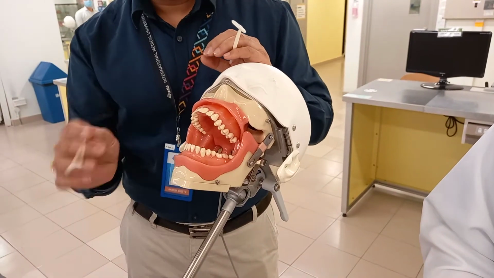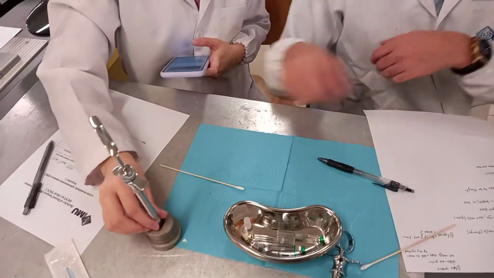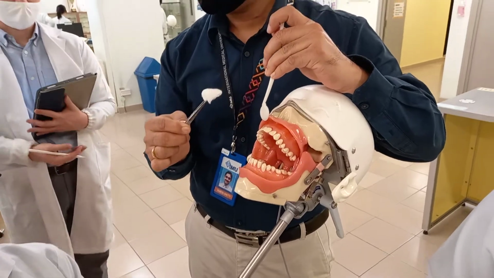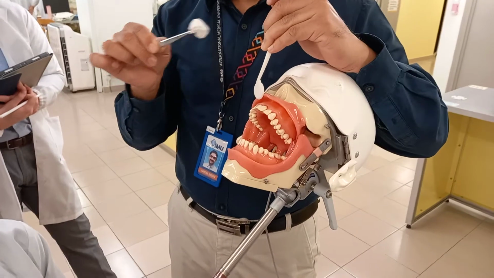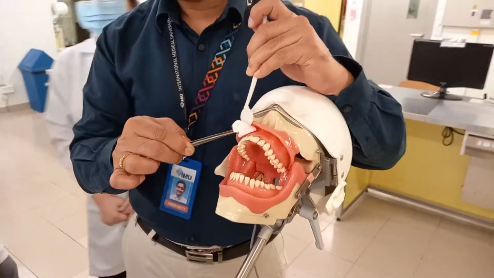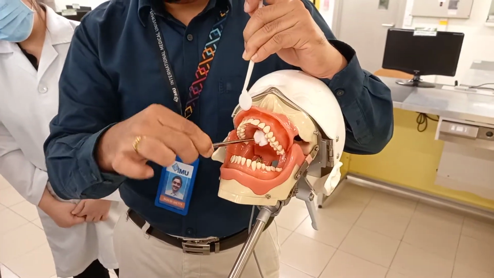Once done, you throw this, then you take your needle. Then you take this. Retract. You have to remove the topical. If the topical is there, you can't see your point of entry because it will be all smudged everywhere, mixed with saliva. So you remove the topical both here and here.